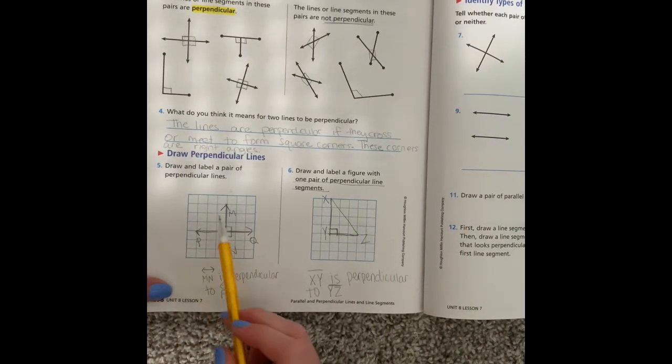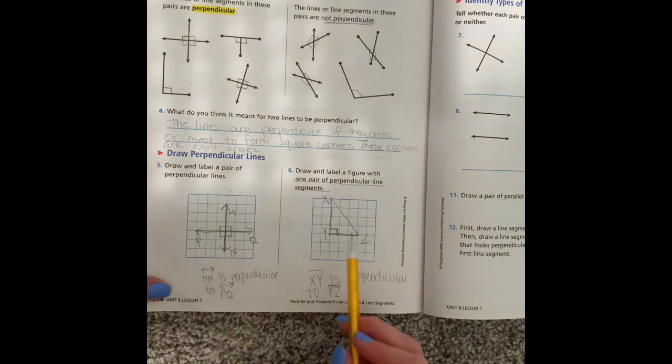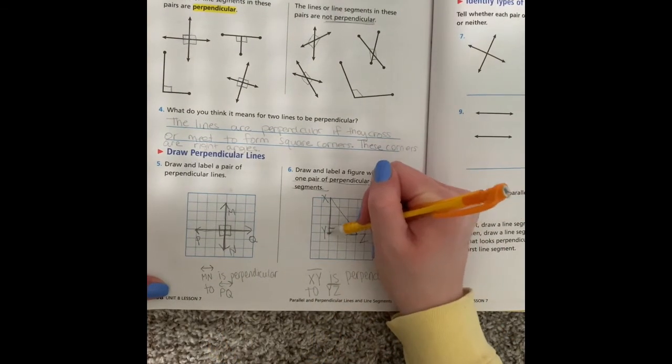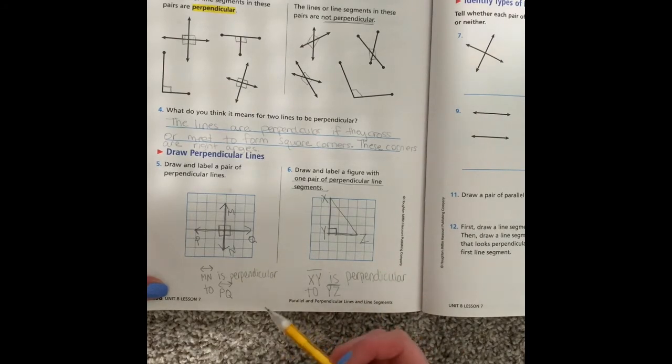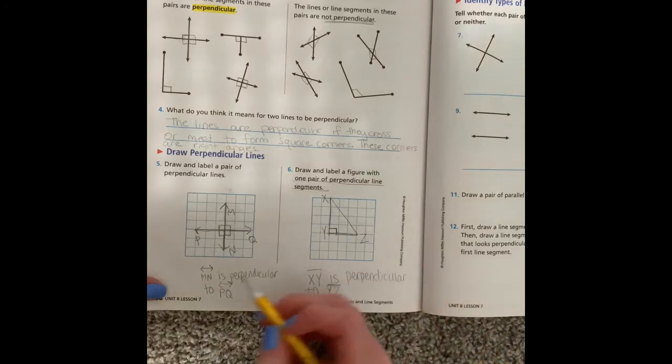So we have MN is perpendicular to PQ, and here we have XY is perpendicular to YZ because these lines are crossing to form square corners or right angles.